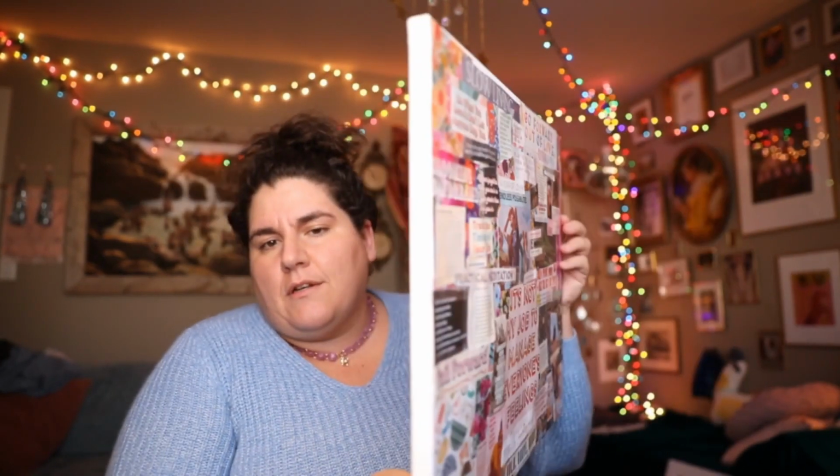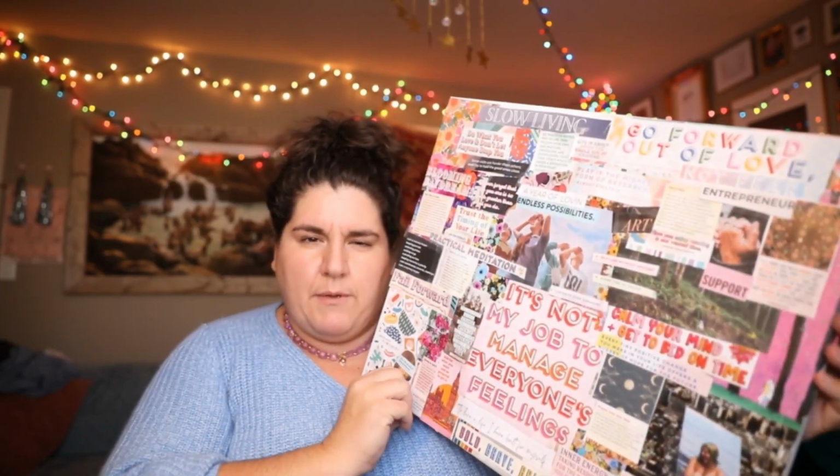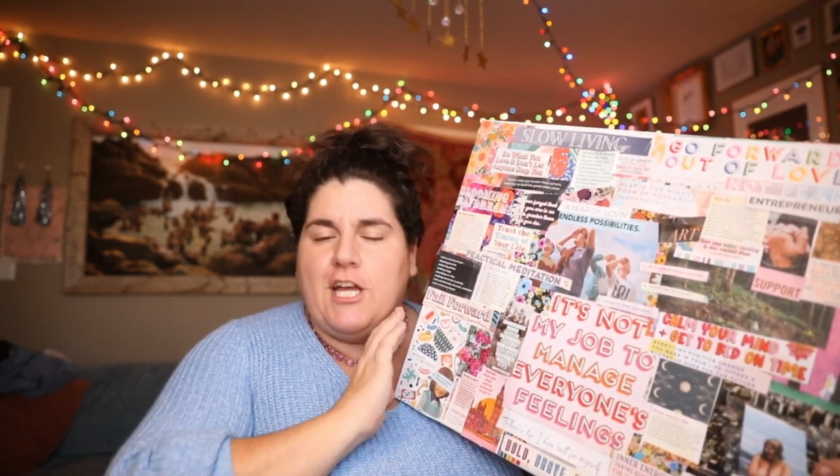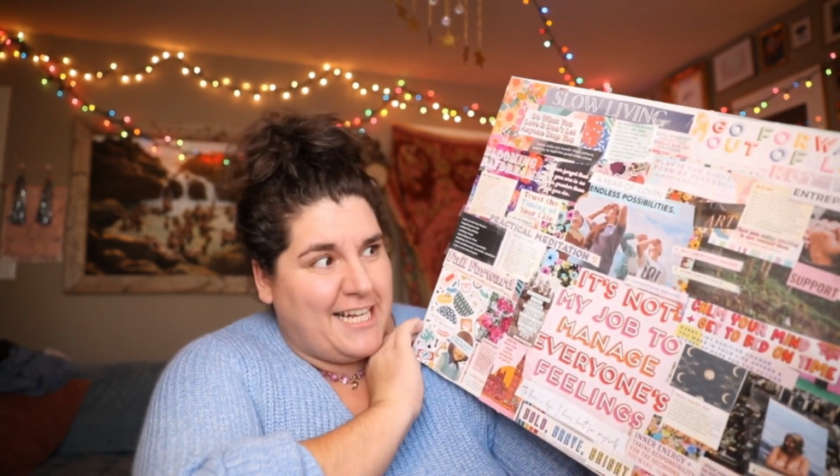Now, I did put it on a canvas because it was the smallest, biggest thing that I had. I have a really big watercolor sketchbook, but that was a bit big. So I opted to use a canvas for this, so it'll be easier to hang actually, which is nice.